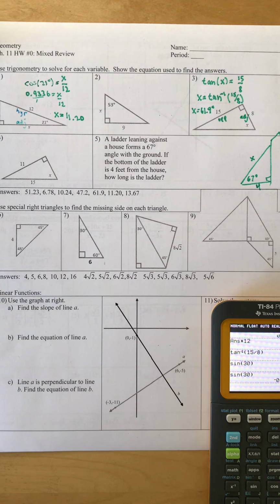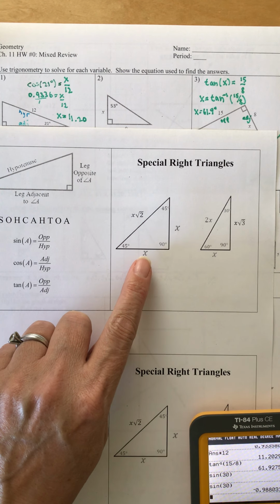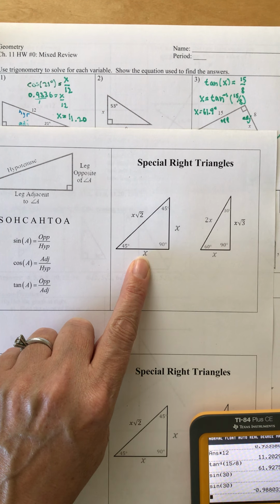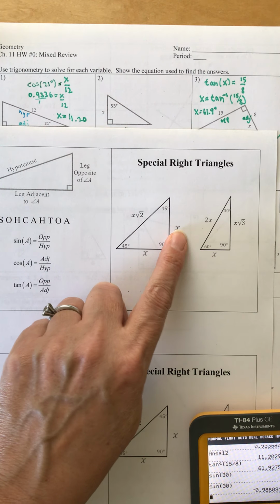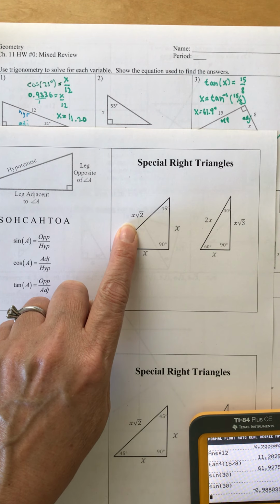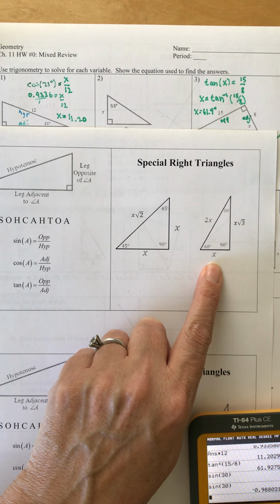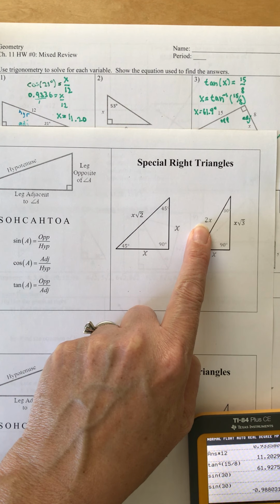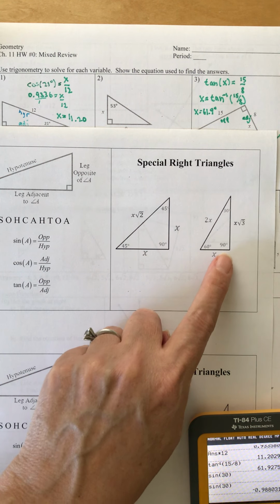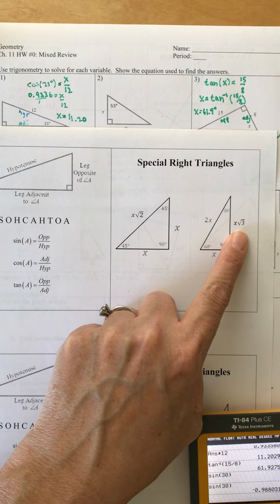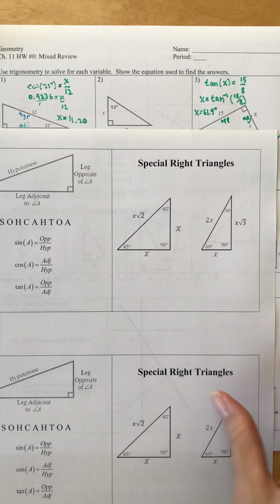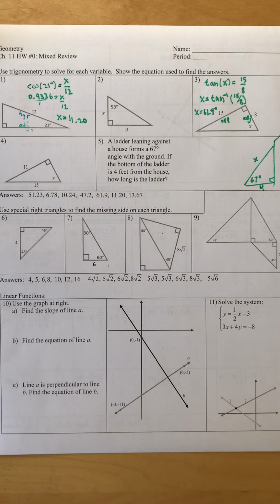All right, moving on to the next group. That is 30, 60, 90 and 45, 45, 90 triangles. And here's a quick review of them. If it's a 45, 45, 90, then the legs are x, and the hypotenuse is x root 2. And if it's a 30, 60, 90, then the shortest side is x, the hypotenuse is 2 times that value, 2x, and the long leg is x times root 3. So we'll use this information to find the missing side lengths on these triangles.